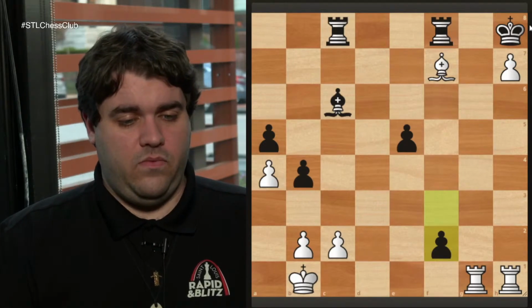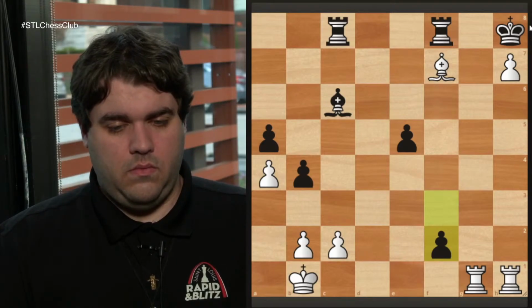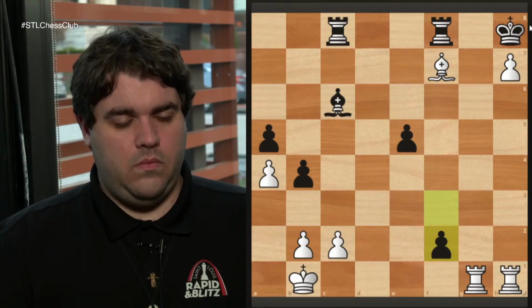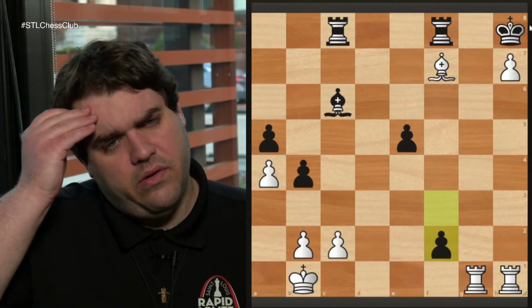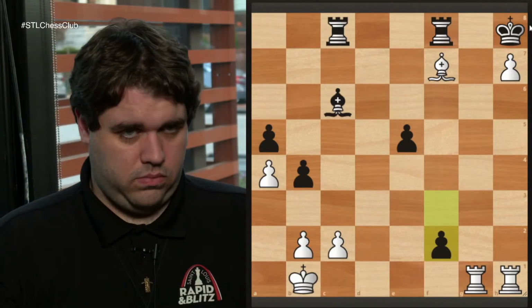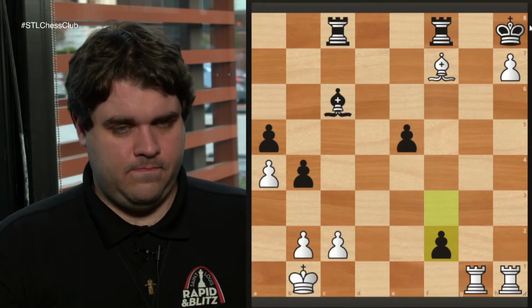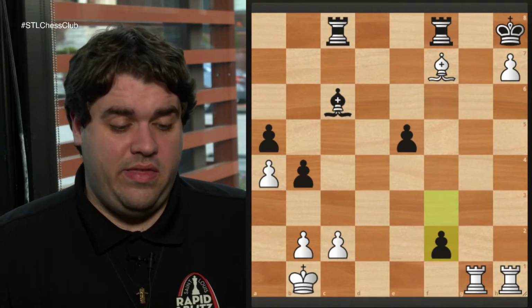So White to move. Is it G8? Okay, what's your idea? You take it, and then now pawn G8. Yes. This is really beautiful.